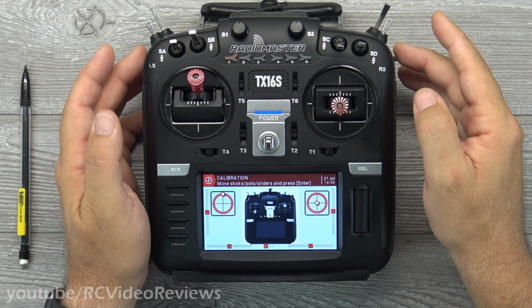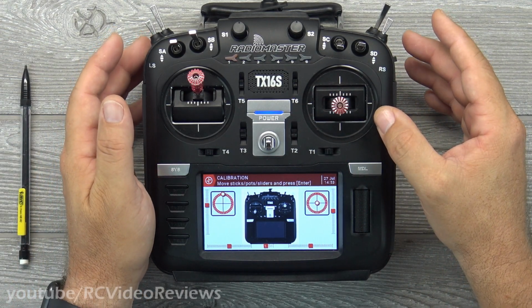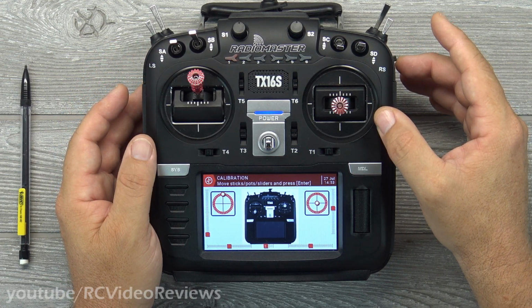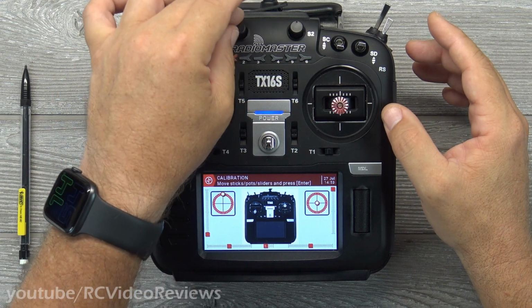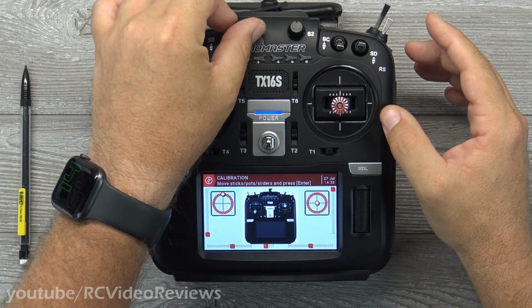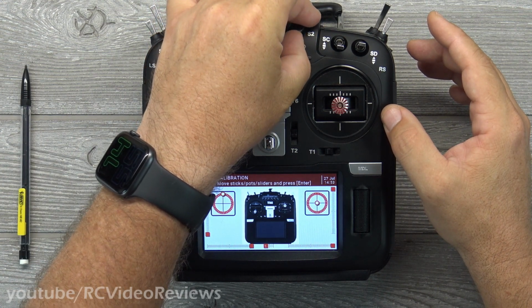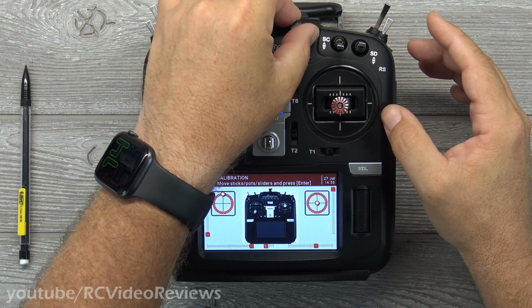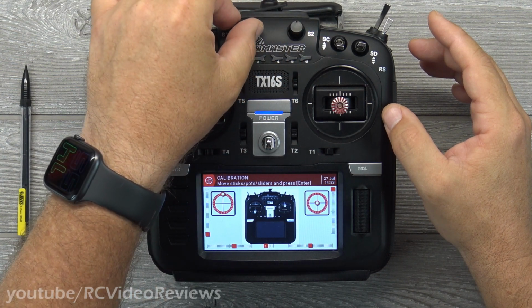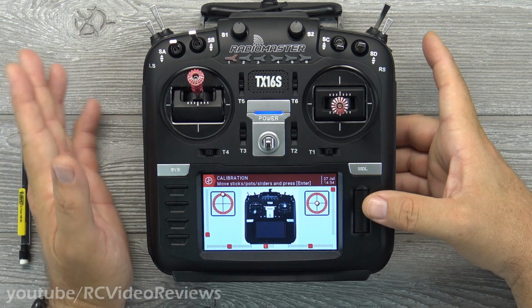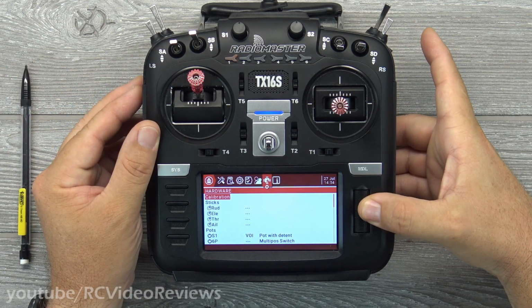Now move the sliders through their full range of motion, up and down. Again, don't press hard, just a little bit. Just to the stop and then quit. And then the same thing with your potentiometers up top. Move them through the full range. Go all the way left and then all the way right. And what that does is it describes the mechanical range of each control to the radio in terms of software. Now once you've done that, press enter, and we're done.